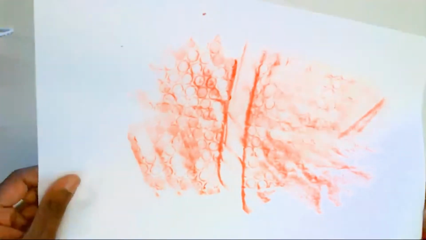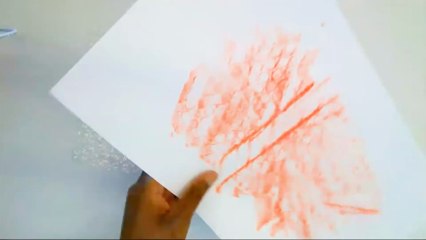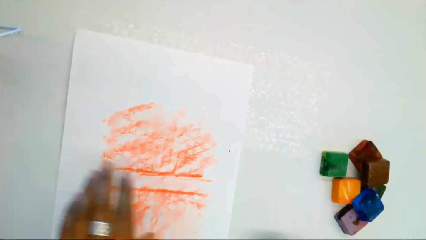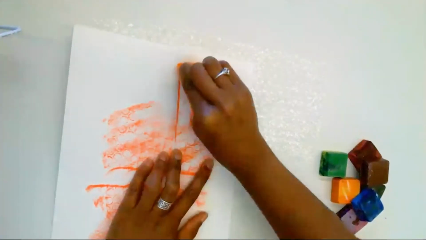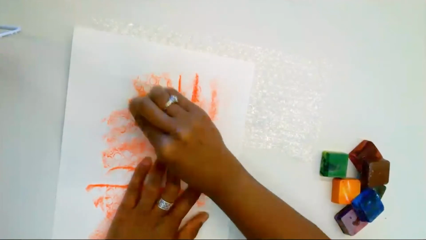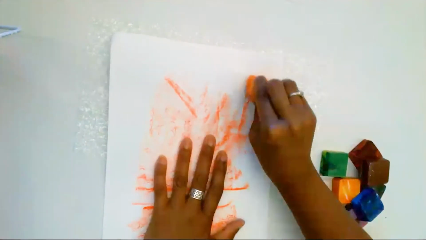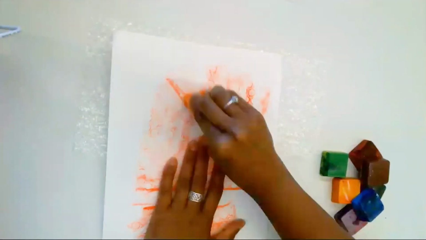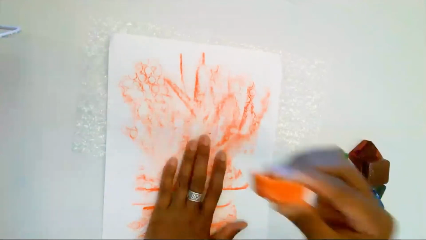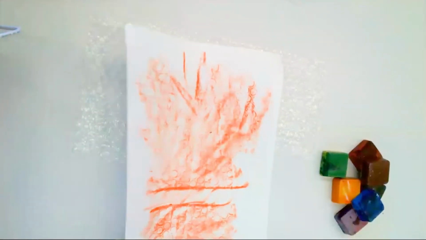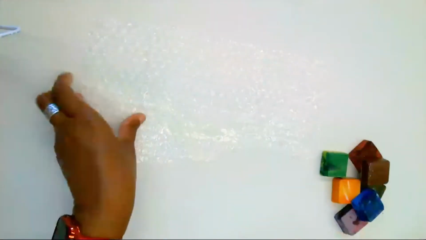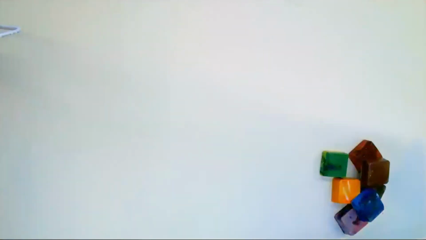All right. I'll probably get some more area here. Let's try. Cool. We'll get a little bit more. Awesome. Move that to the side. Bubble wrap out of the way.